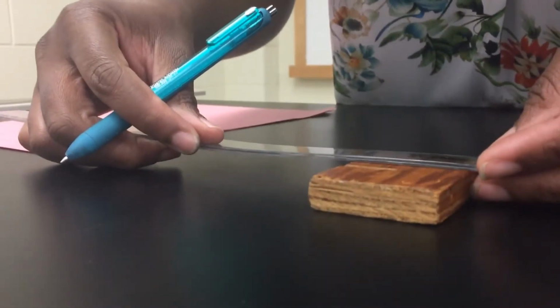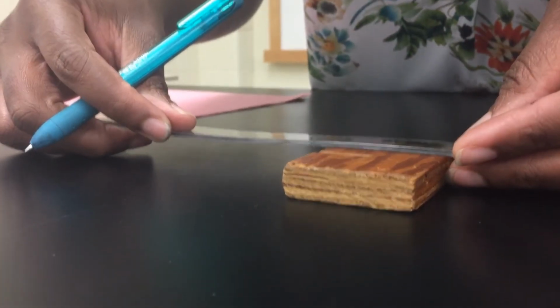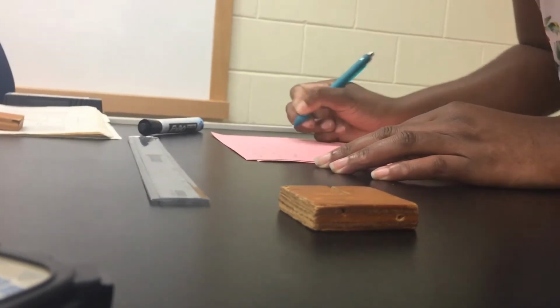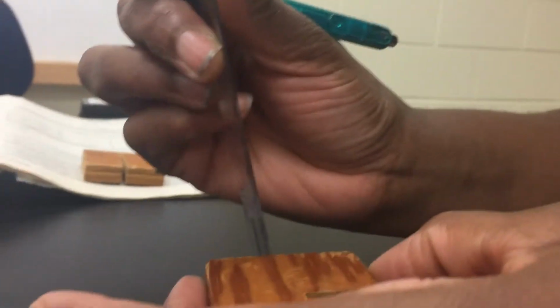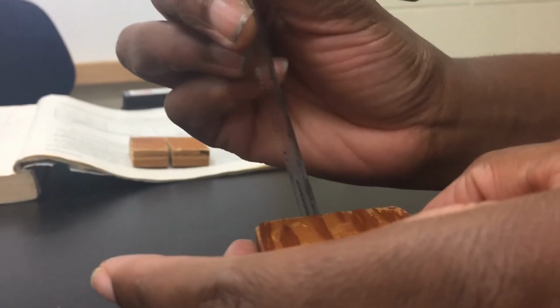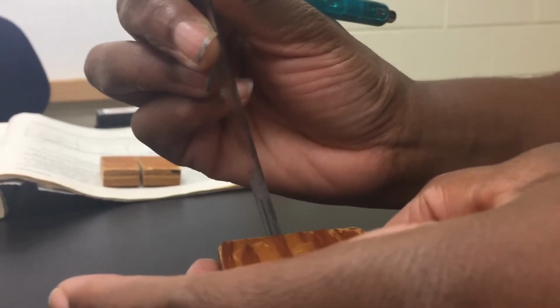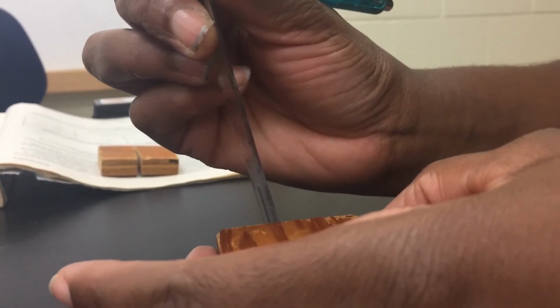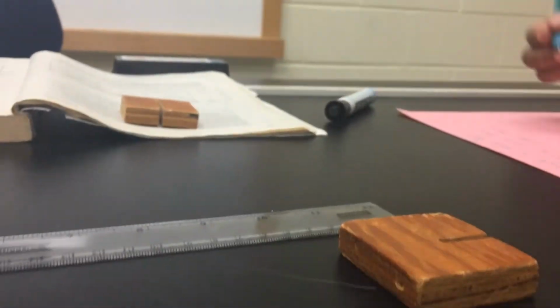The width is 4.80 centimeters, and the height is 1.10 centimeters.